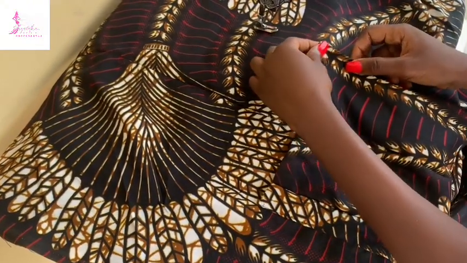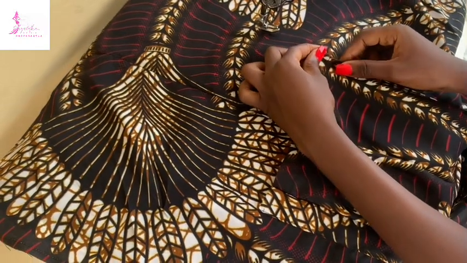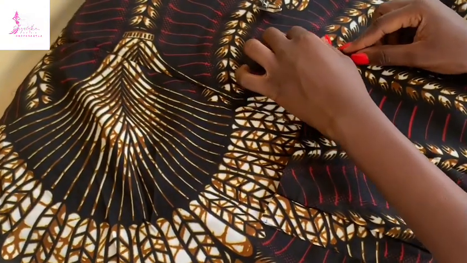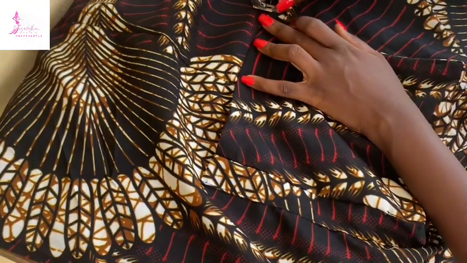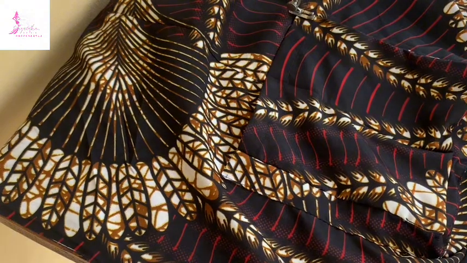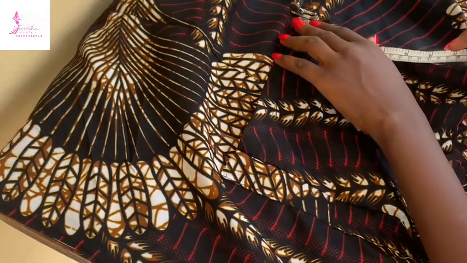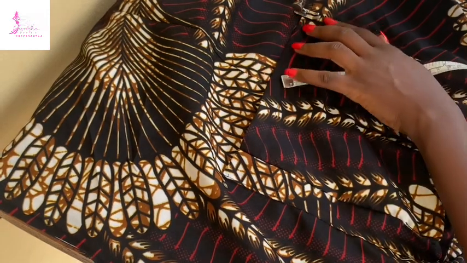Then you fold it like this. You can see the way I'm folding it. You can use your pressing iron to do that. Then you fold it over like so. Let it match up. Then you sew it down with 1.5 inches. That's the upper parts, right? You sew it down with 1.5 inches, and you can extend it if you want.